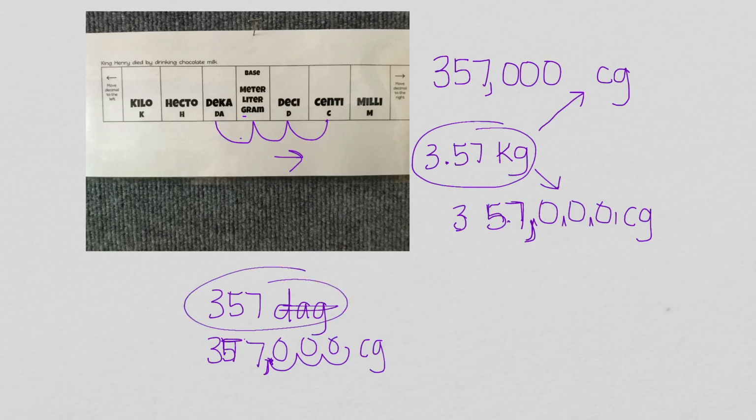So I'm going to do that with each one. I'm going to show you a really quick way to do this. You can use this chart. Another way is just right there on your paper. You can just write King Henry died by drinking chocolate milk. And then I have this chart already. So I can start at decagrams, and I can move to centigrams.